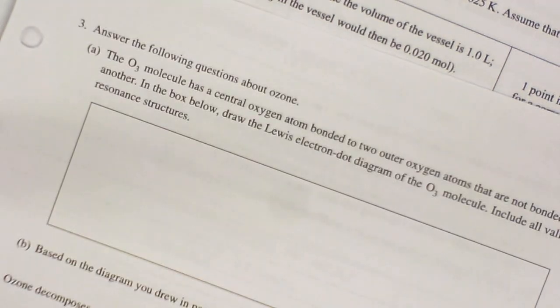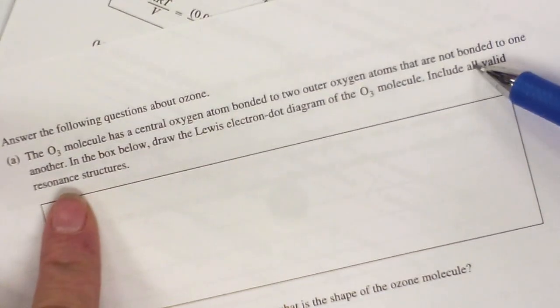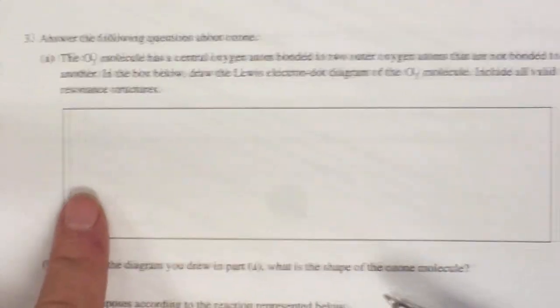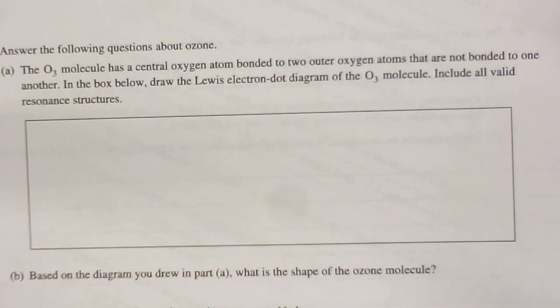The O3 molecule has a central oxygen atom bonded to two outer oxygen atoms that are not bonded to one another. In the box, draw a Lewis electron dot structure of the O3 molecule. Include all the valid resonance structures.